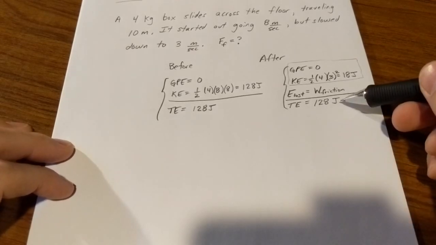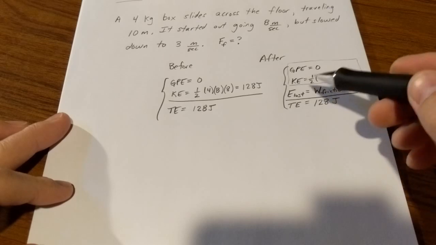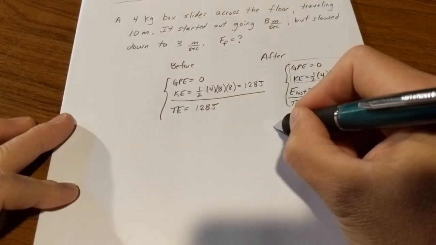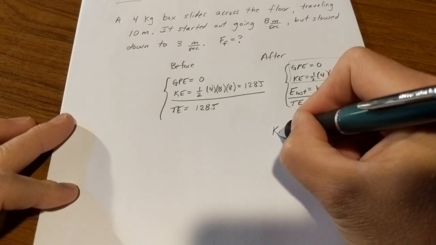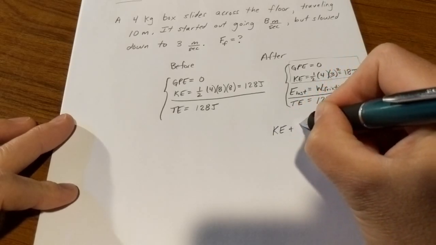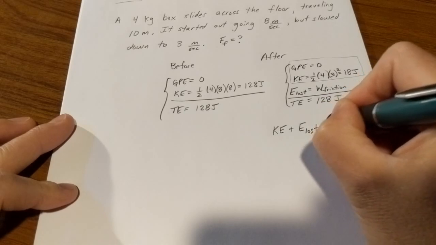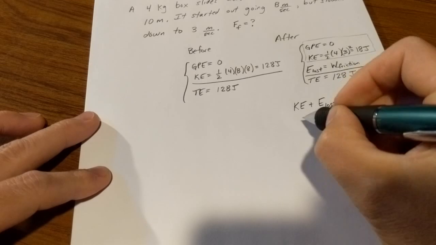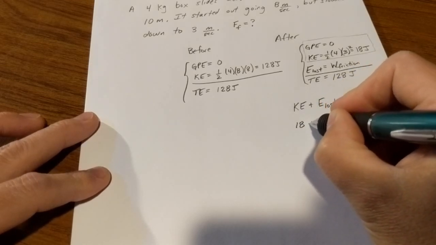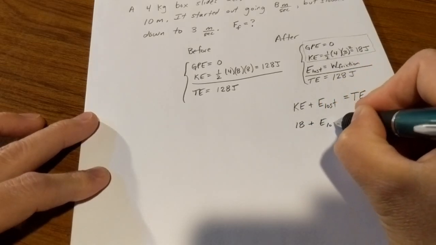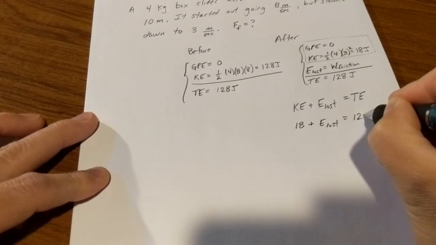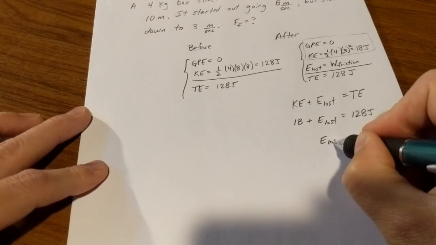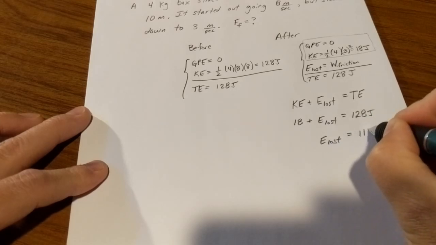Since the energy here is still a total energy, we can write an equation to figure out how much energy has been lost to friction. That equation looks like this. The kinetic energy plus the energy lost has to still be equal to the total energy. In this case, 18 joules plus the energy lost has to be equal to 128 joules. This means that the energy that was lost is 110 joules.